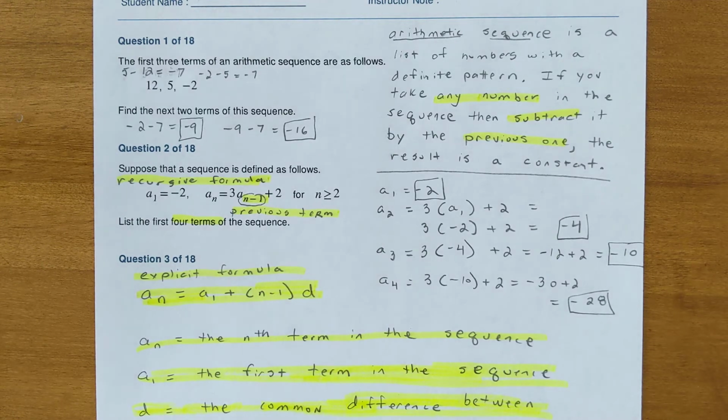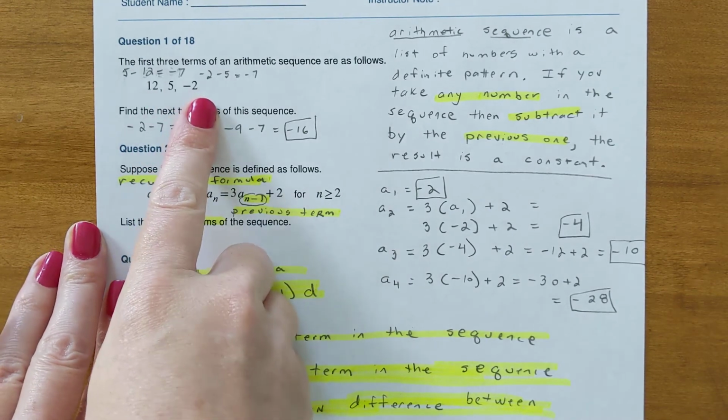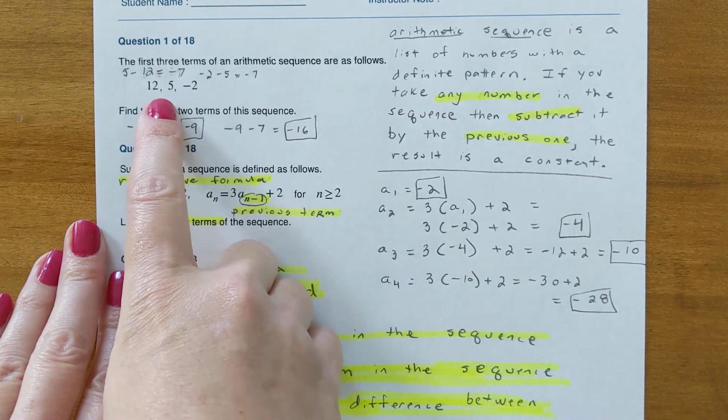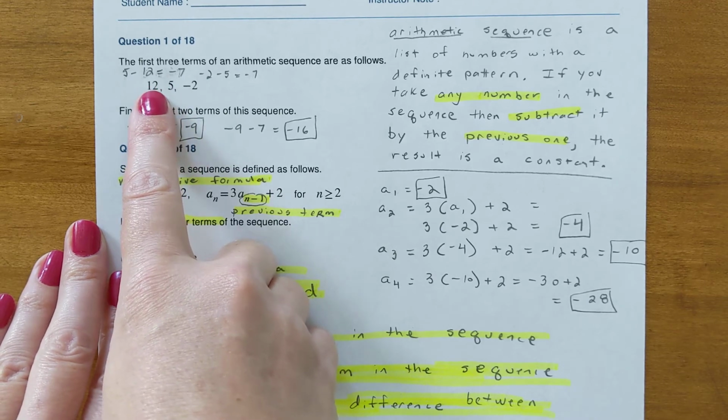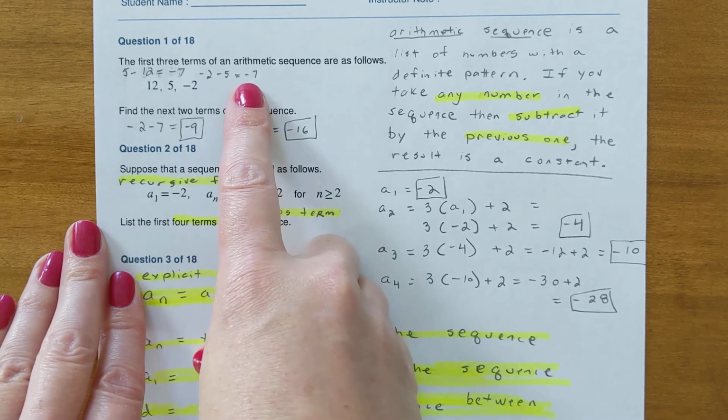This lesson is about arithmetic sequences and series. Number one, the first three terms of an arithmetic sequence are as follows: 12, 5, and negative 2. This is an arithmetic sequence because all the numbers differ by negative 7. 5 minus 12 is negative 7, negative 2 minus 5 is negative 7.